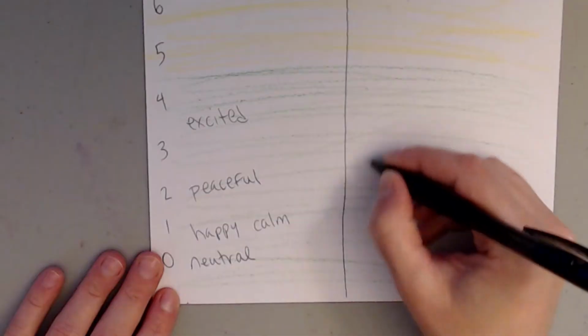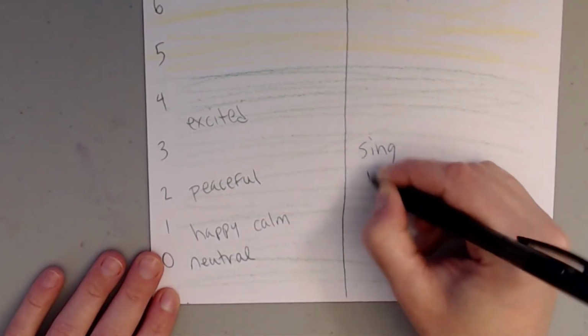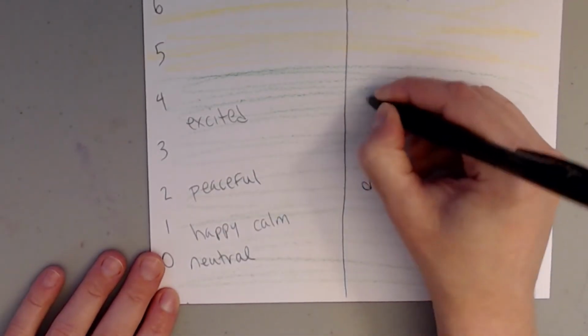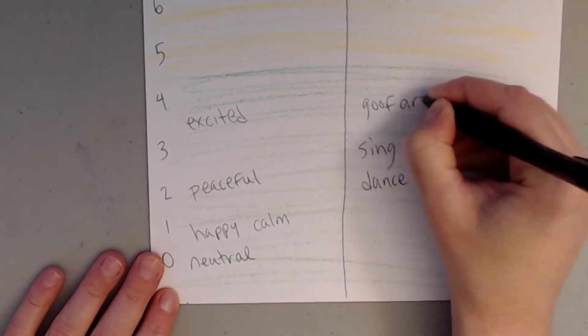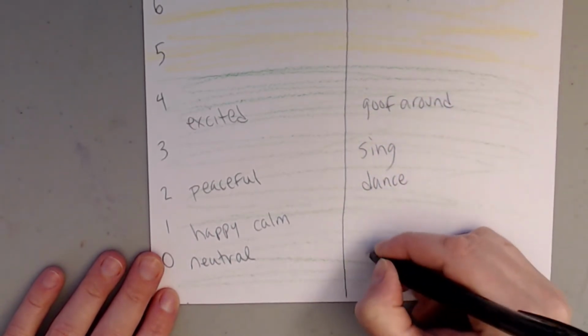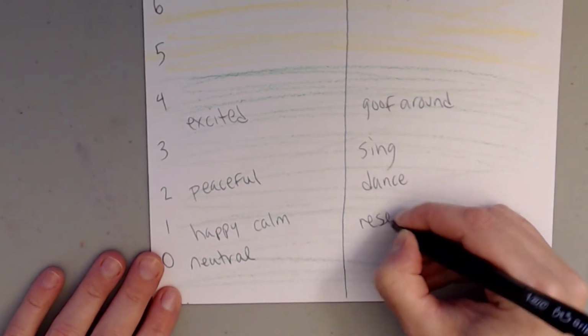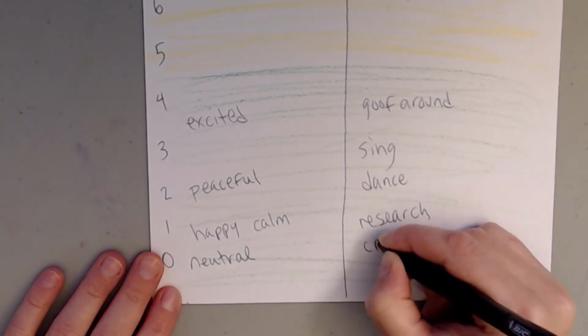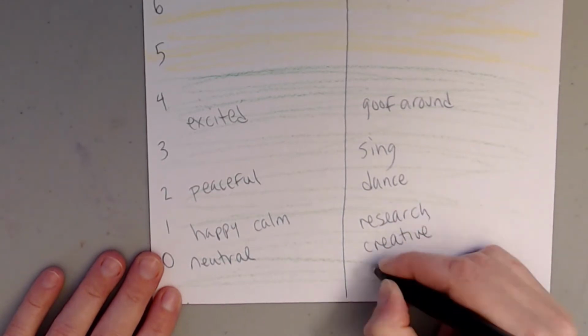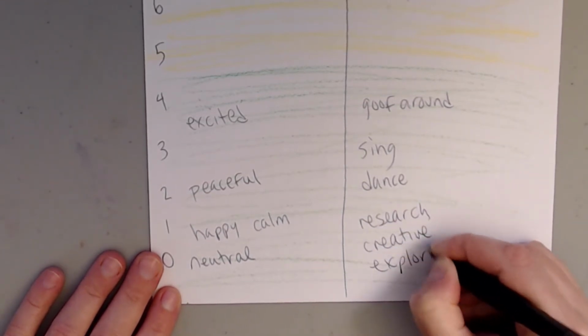So for me personally, I sing, I dance, I laugh, I goof around with my daughter, and I'm just kind of silly. This is also where I do a lot of research, where I'm creative, and when I'm coming up with ideas and exploring my creative side.